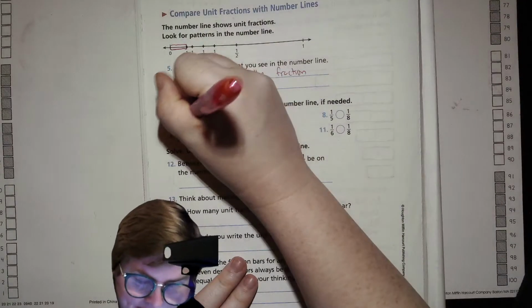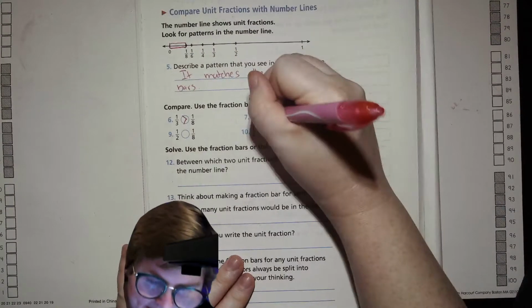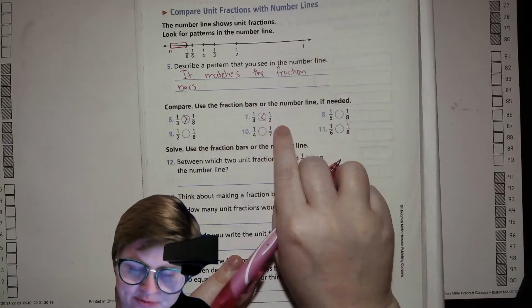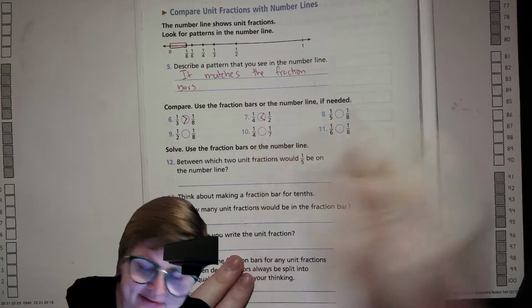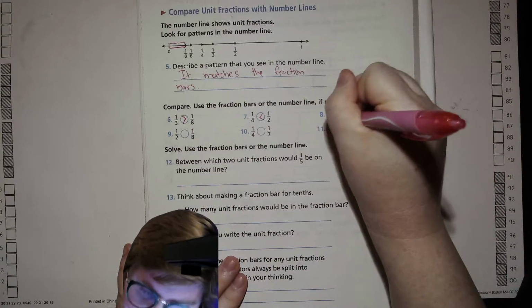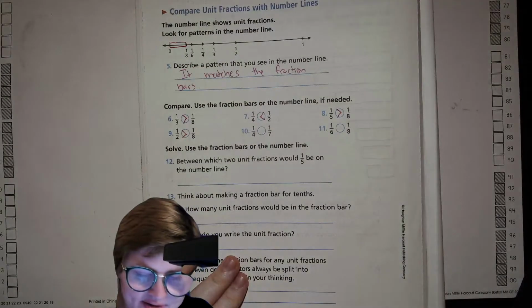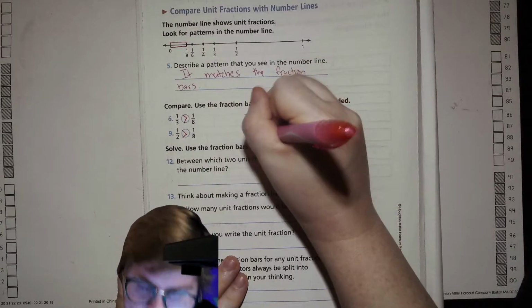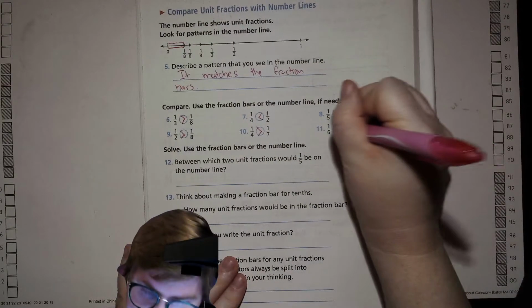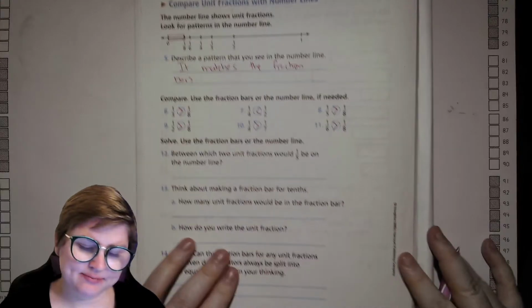All right, so 1/3 is greater than 1/8. 1/2 is greater than 1/4. So 1/4 is less than a half. 1/5 is greater than 1/8. 1/2 is greater than 1/8. 1/4 is greater than 1/7, and 1/6 is greater than 1/8.